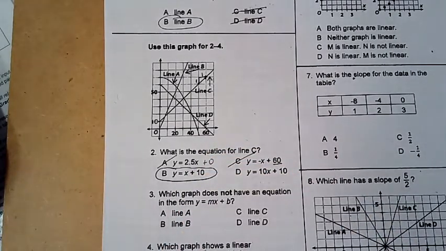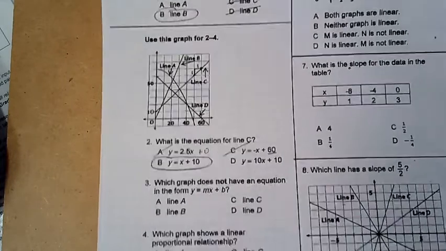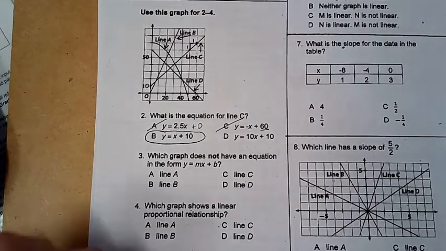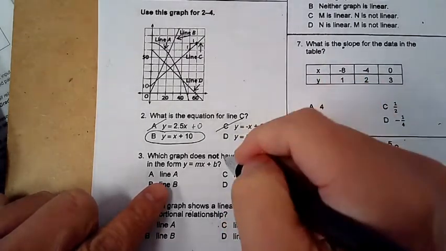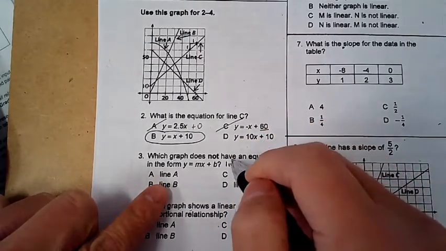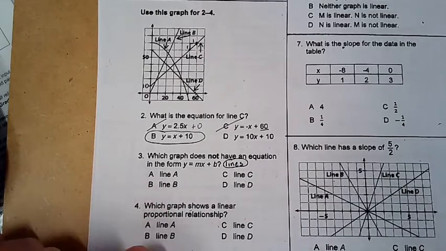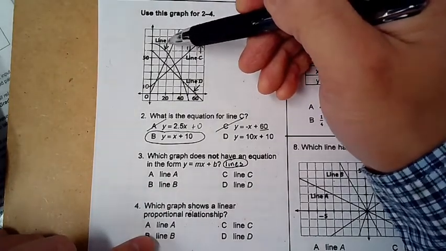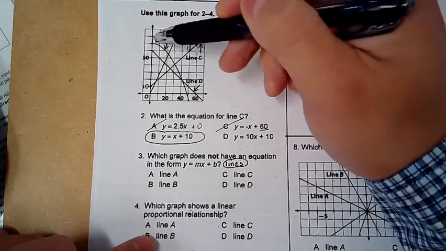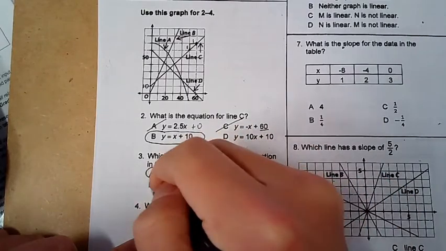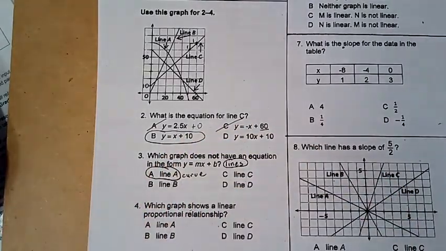All right, number 3, using the same graph. Which graph does not have an equation in the form y equals mx plus b? This one graphs y equals mx plus b, graphs lines. So the only graph on here that's not a line is the one that's called line A. Look at line A, it's a curve. So this one has a curve to it. So that's the one you want. It does not have an equation of y equals mx plus b.